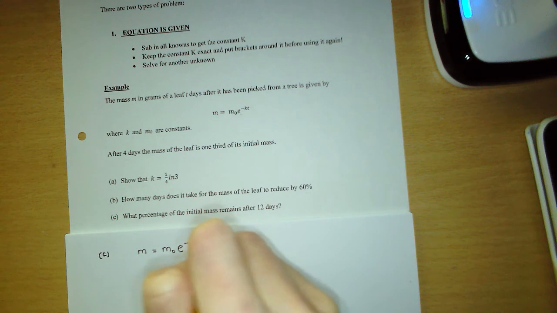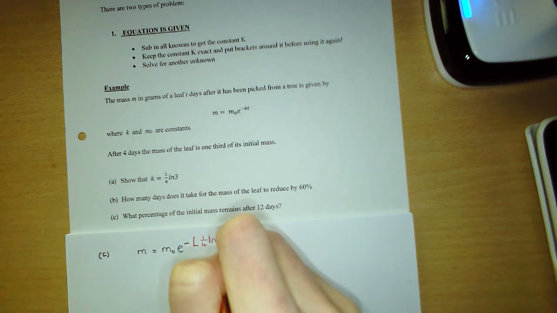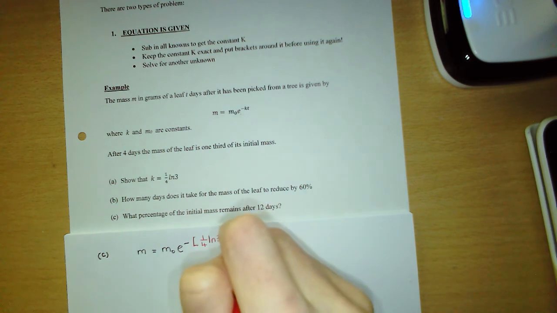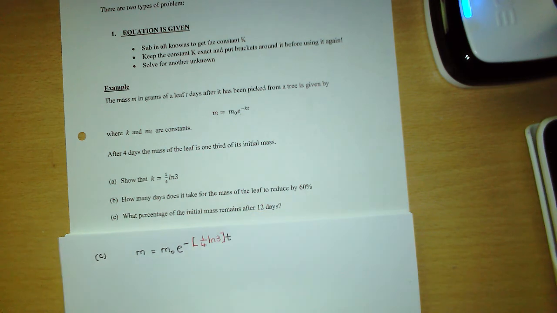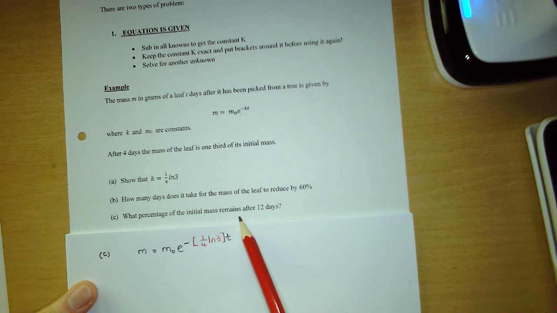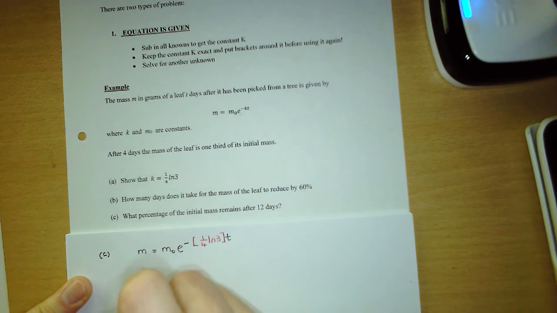That's a quarter natural log of 3. And make sure you put that in brackets, the constant, and then just put the t outside. Okay, now, what percentage of the initial mass remains after 12 days? Well, we need to work out what mass remains after 12 days before we write it as a percentage. So we need the mass remaining.